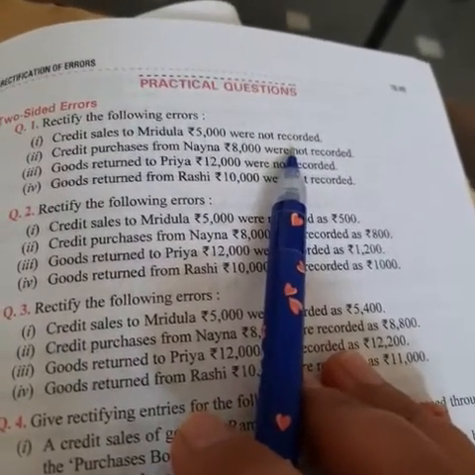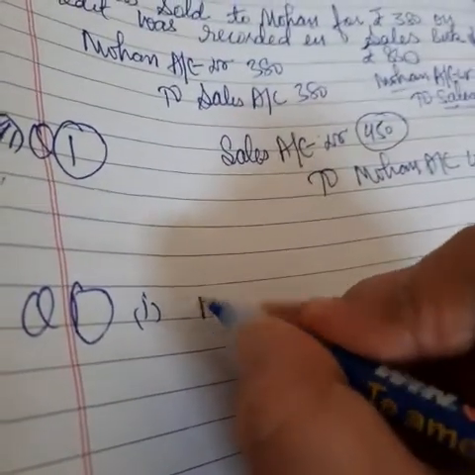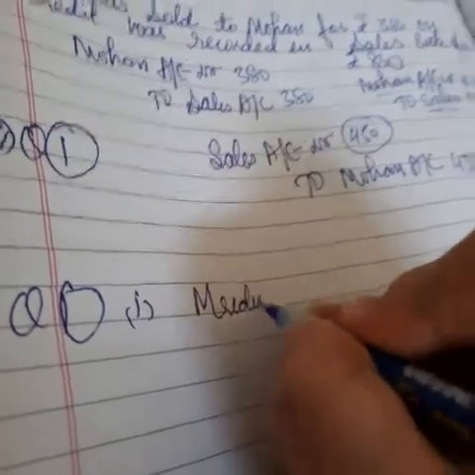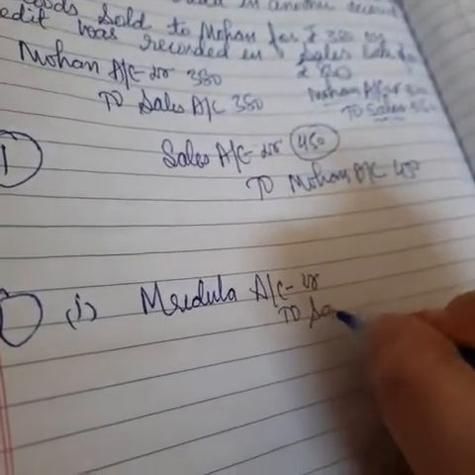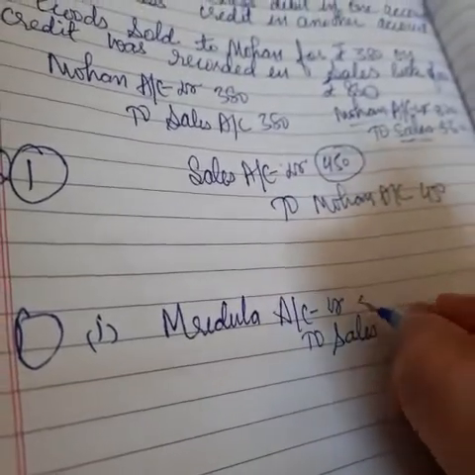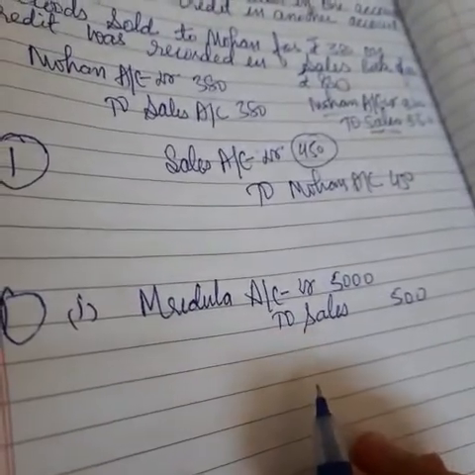See how we have to rectify it. It will be debtor to sales, then Mridula account debit to sales with 5000, because the amount given in the question is 5000. See, a very simple journal entry I have passed.